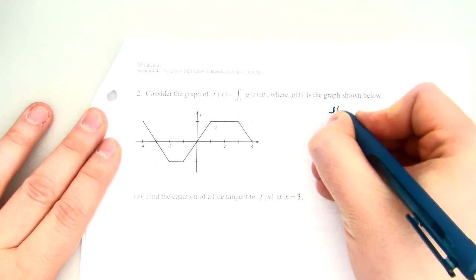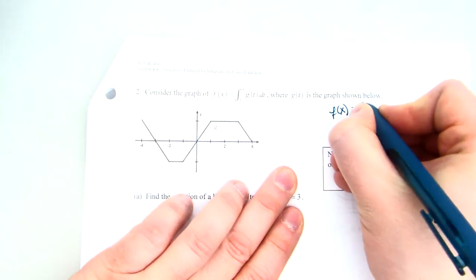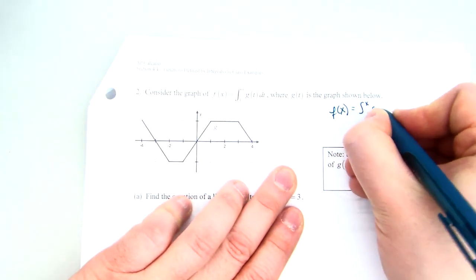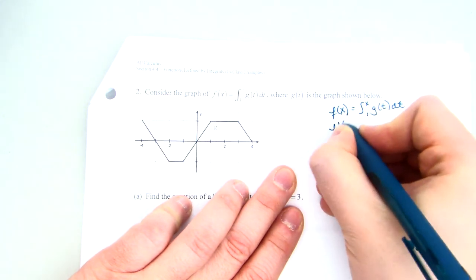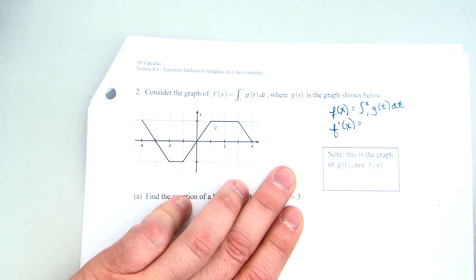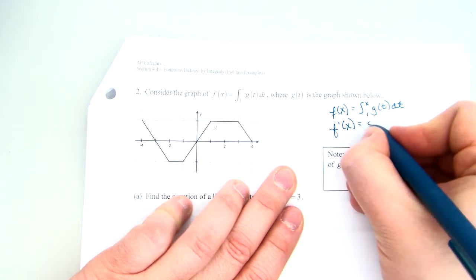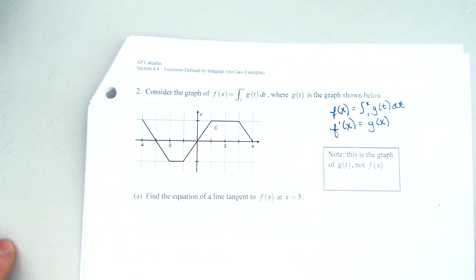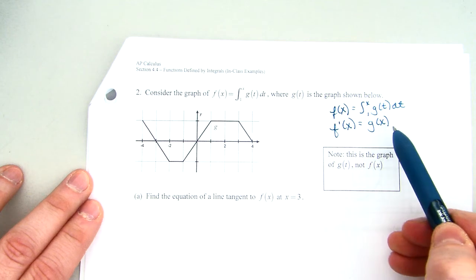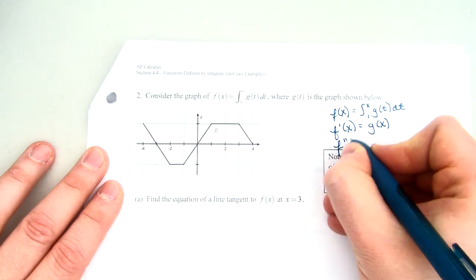F of x, I already told you, is the integral from 1 to x of g of t dt. So what's f prime of x? G of x. By our second fundamental theorem of calculus, the derivative of the integral cancels, you're plugging in the x where the t was. What is f double prime of x? G prime of x.